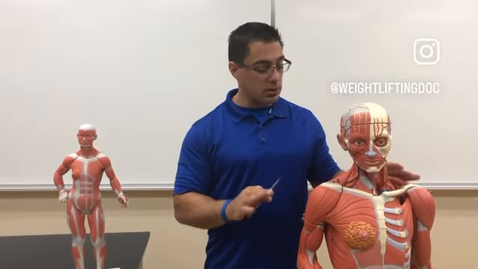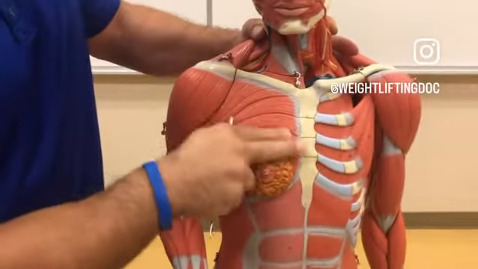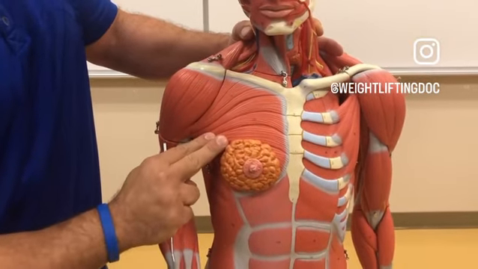Okay, so today we're going to cover the muscular anatomy of the chest, back, and abdomen. And then we'll do a separate video where we'll do the head and neck as well. Okay, so starting at the chest, we've got this muscle here called the pectoralis major.